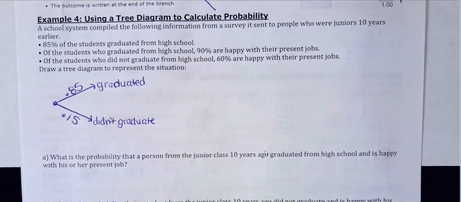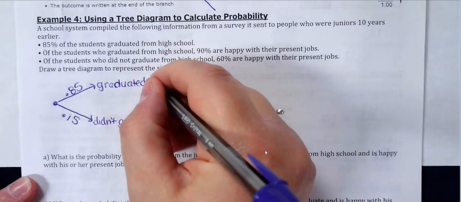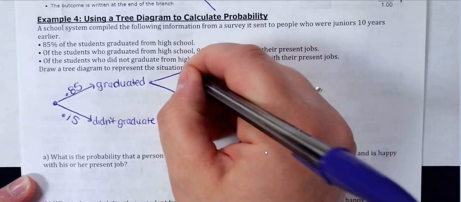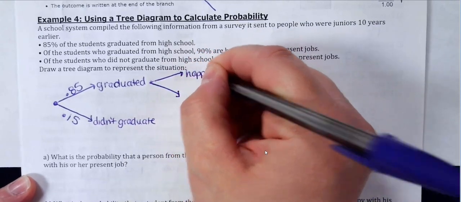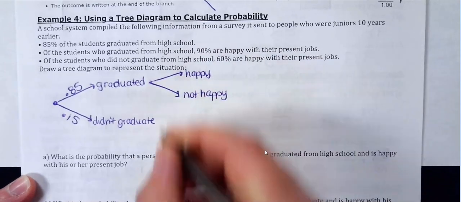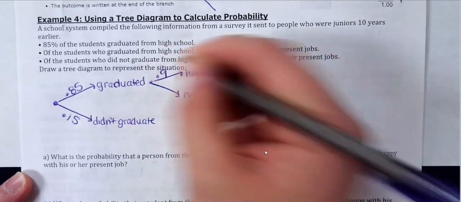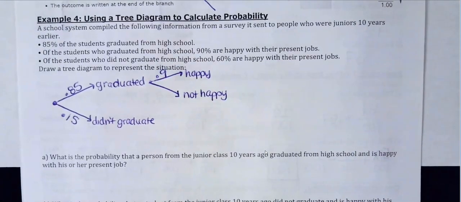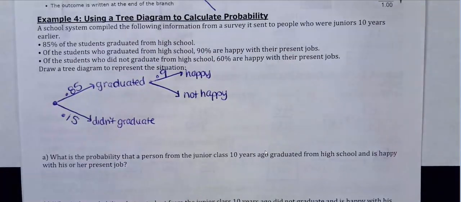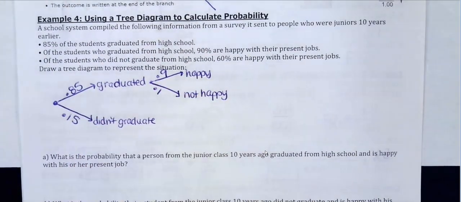Okay, now it says of the students who graduated, so I'd be working on that top branch, 90% are happy with their present job. So from the graduated, I'm just going to make 2 more branches here. So this would be happy with their job, not happy with their job. It says 90%, so I'm going to write 0.9 for happy with their job. What would you write on the branch for not happy? 0.1, right? 90 and 10 add up to 100, so that would be it.